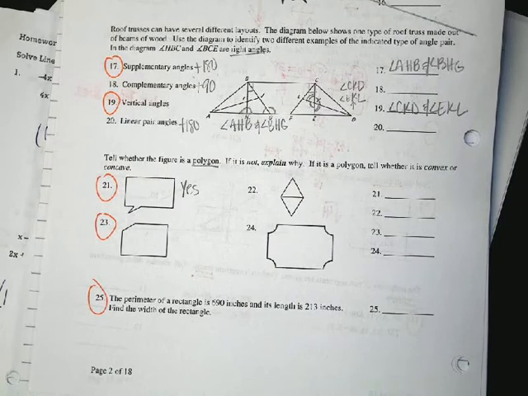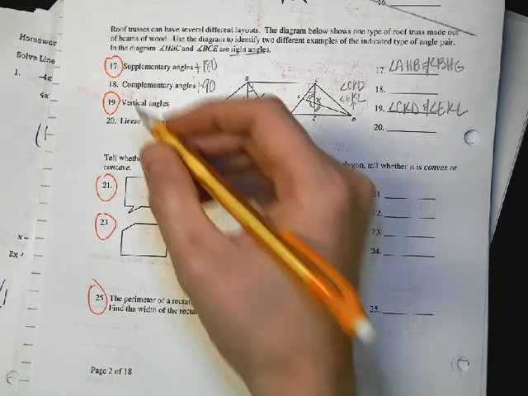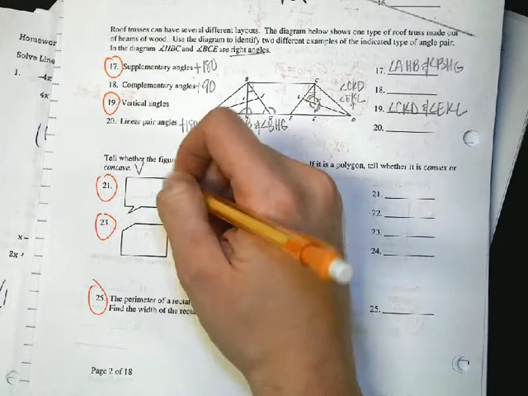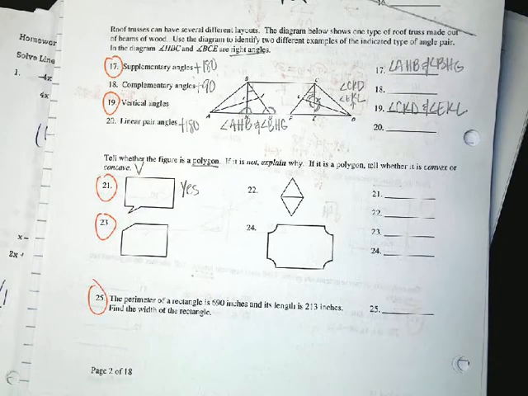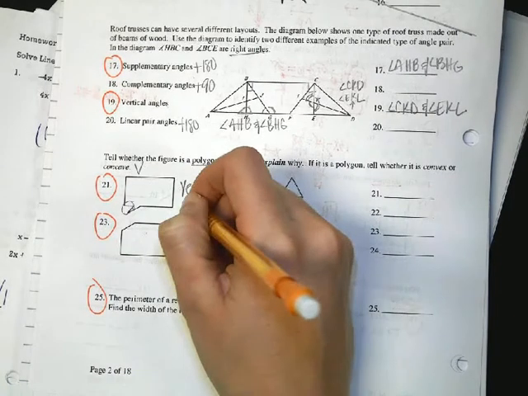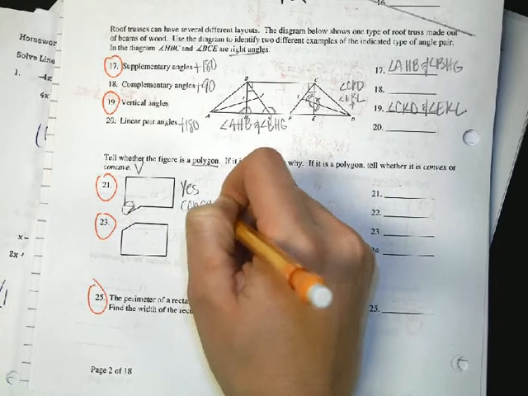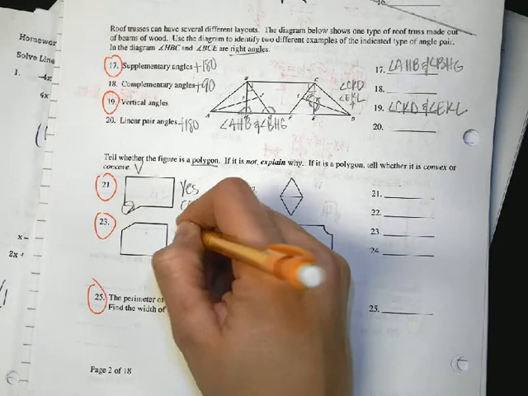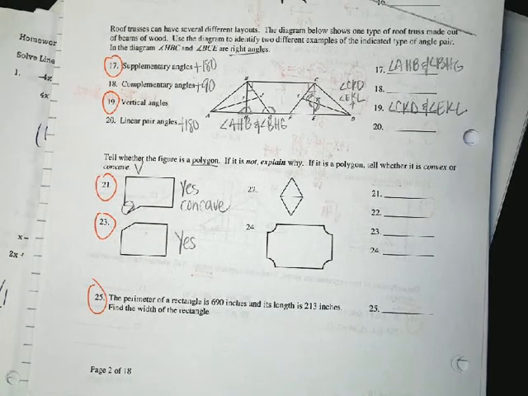Number 23, is it a polygon? Well, does it have straight sides? Yes. Is it closed? Yes. So yes, this is a polygon. Then I want to think, is anything caving in, like a V? And you might think this right here looks like it might be caving in, but it's actually not. It's still convex. It's still pointing out. Concave has to have something like this to make it concave.